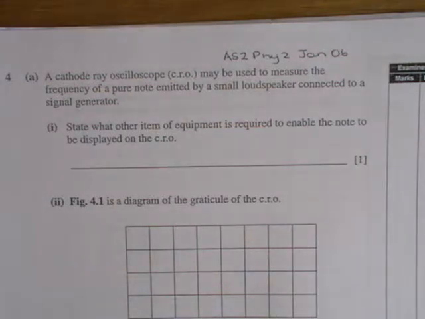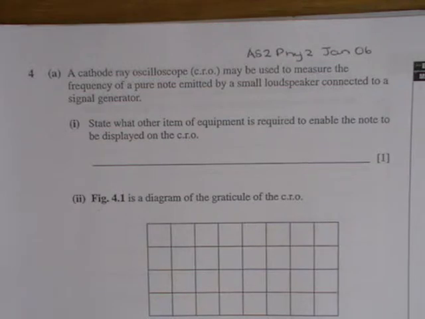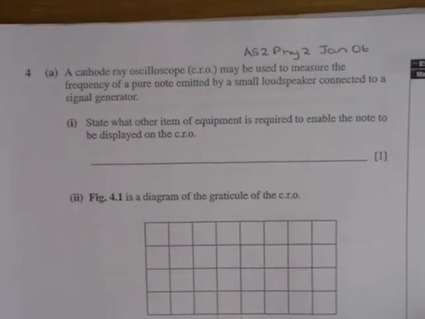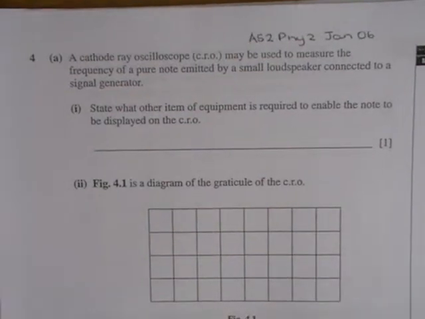This is AS2 Physics 2, January 06, and this is question 4. This might apply to some of the sound questions, but again, you might have to use this to determine a frequency of a wave, so that's why I put it in here.